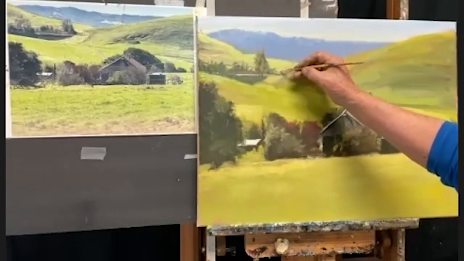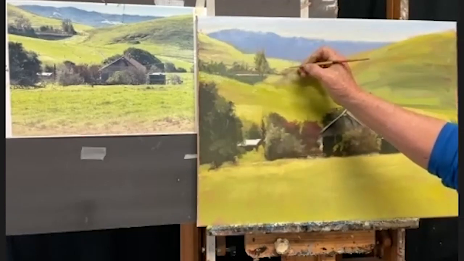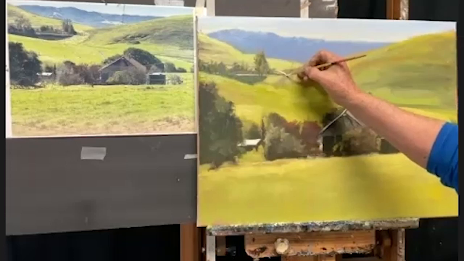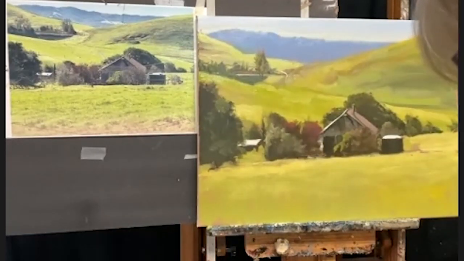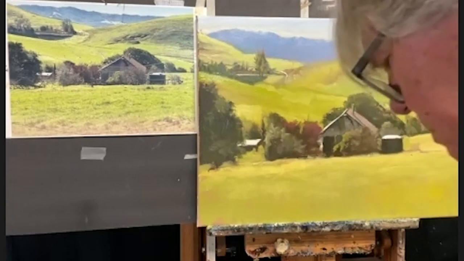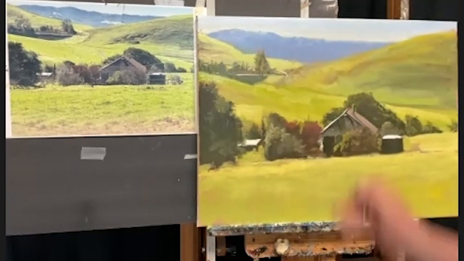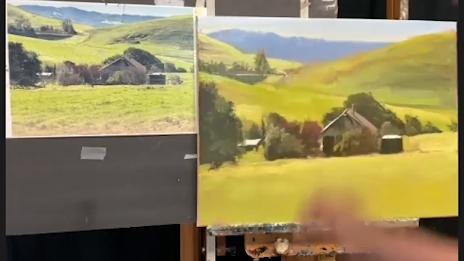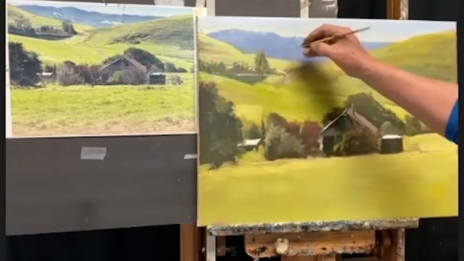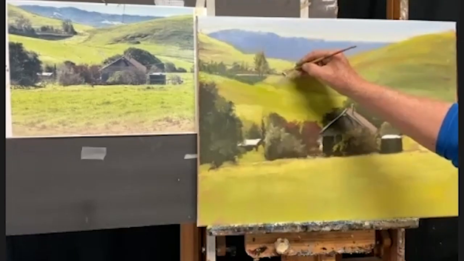And the road is going to come from here, very careful. That's probably too light. It is, but I don't mind it. At least for a quick painting, I don't. I added a little bit more ochre to that color right now, just so you guys know. And it comes from here.